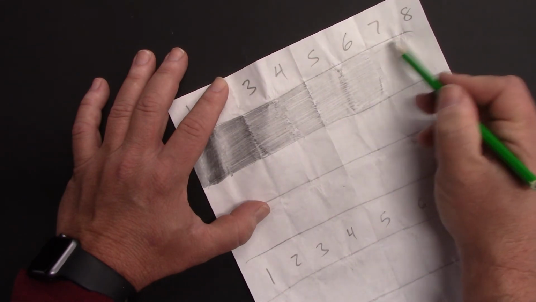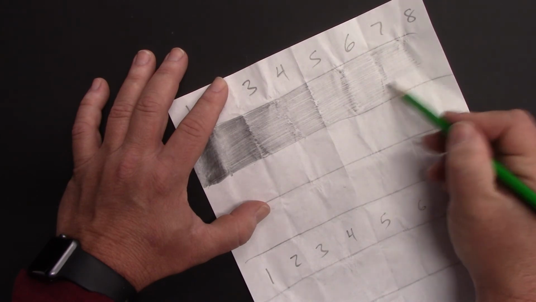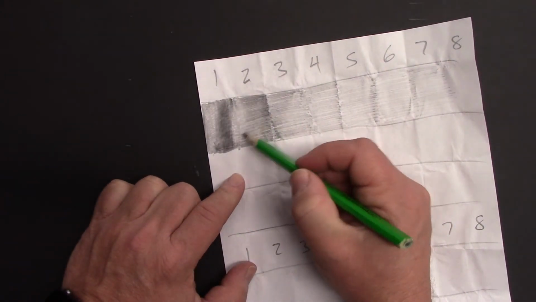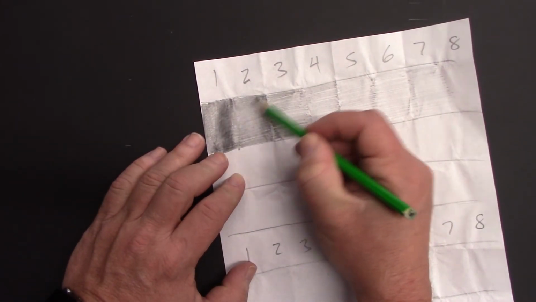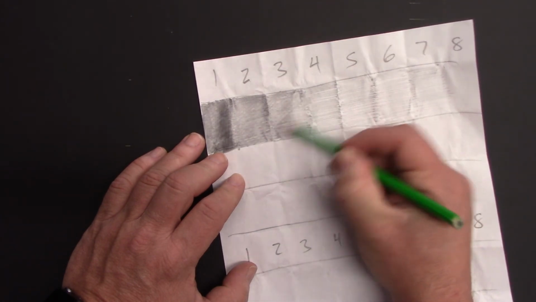So we definitely want to see a change of value in each, but all the way to white. Okay, so I can go back and touch this up. This looks like this one could be a little bit darker. I could probably darken this one up a little bit more too.